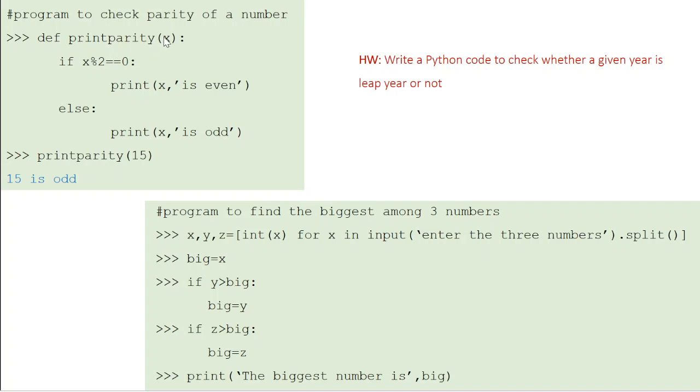Define print parity, in brackets the argument x followed by colon, and inside that I am going to test my condition. If x modular division 2 equal to 0, remember this is not the assignment operator, this is the equal to operator. If x modular division 2 equal to 0 colon, then print x is even. And if not, that is your else, right? Else print x is odd. Okay, so this is how you define the function.